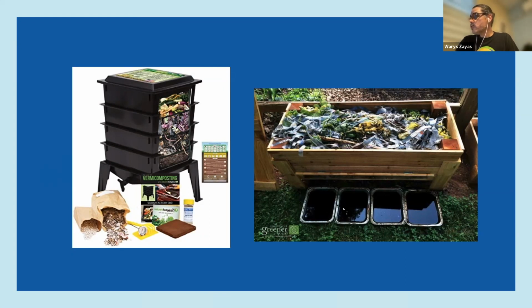Other people use those lixiviates to maintain the right amount of humidity inside of the worm beds. Instead of using fresh water, they use those leachates, or lixiviates, to maintain the right humidity inside of the worm beds, right? So that depends on you. I prefer to use it just as fertilizer for the plants, right?